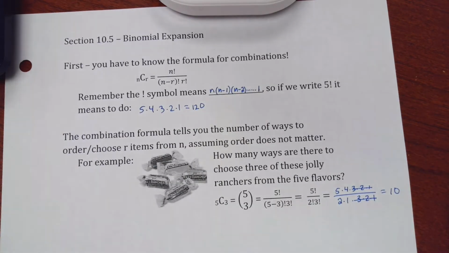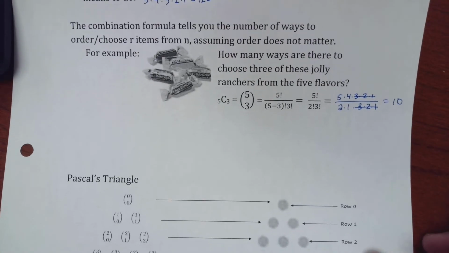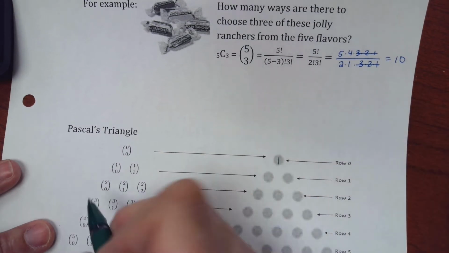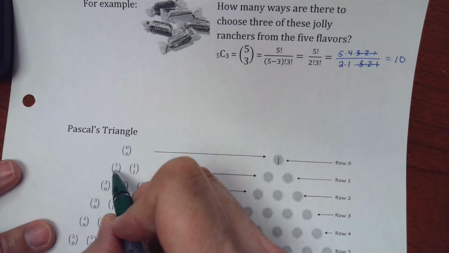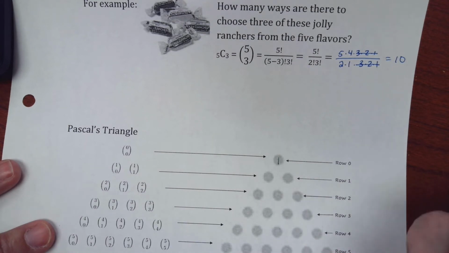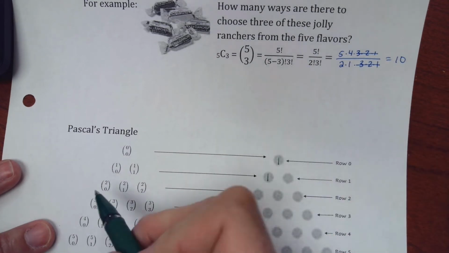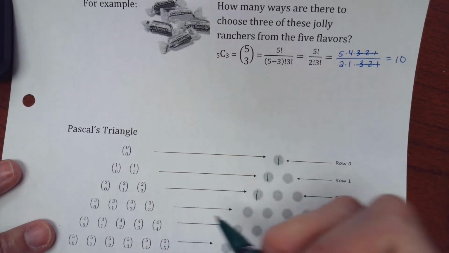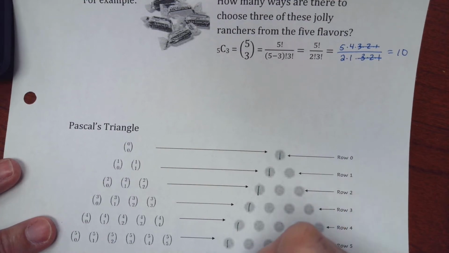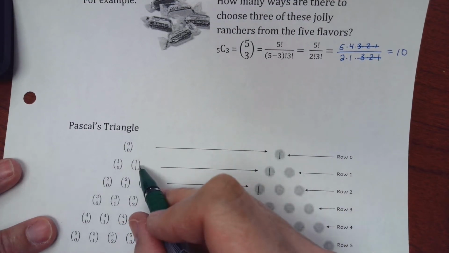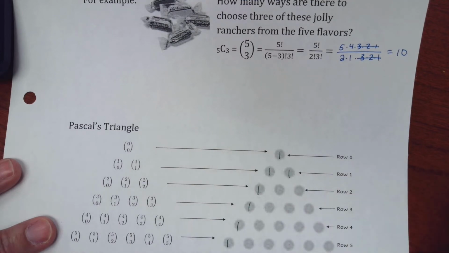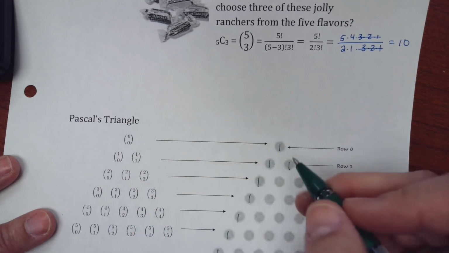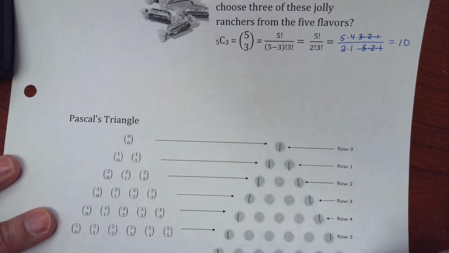All right, so there is this little fancy triangle over here. If you have 0 choose 0, that answer is 1. If you have 1 choose 0, like if you have one thing and you're going to choose nothing, there's one way to do that. You just literally choose nothing. If you have 2 things and you choose nothing, that's one way. So these are all 1s down the side. On the other side, if you have one thing and you take everything, there's one way to do that. You take them all. If you have 2 things and you take them all, there's one way to do that. So all the way down here is 1s.